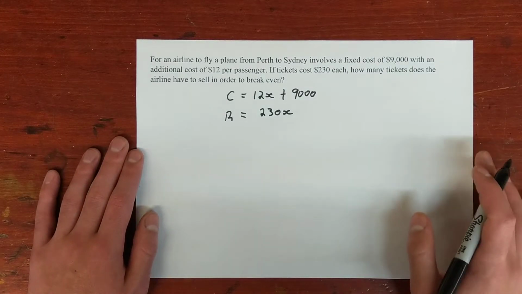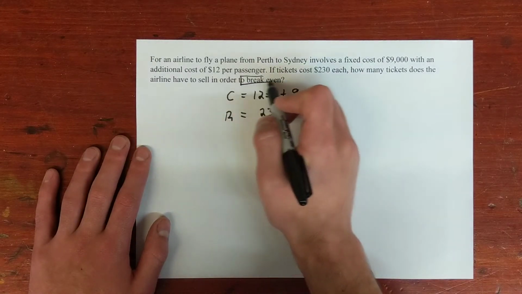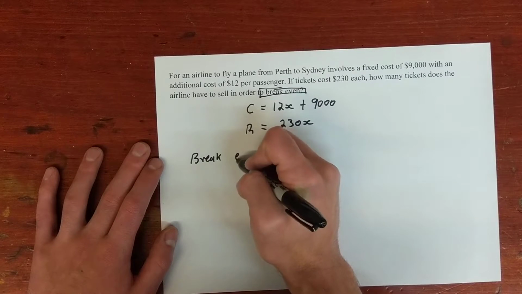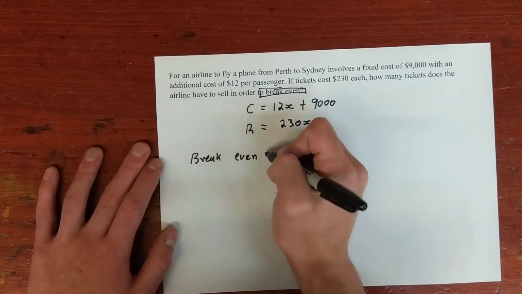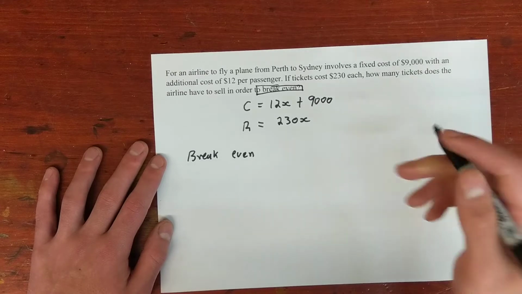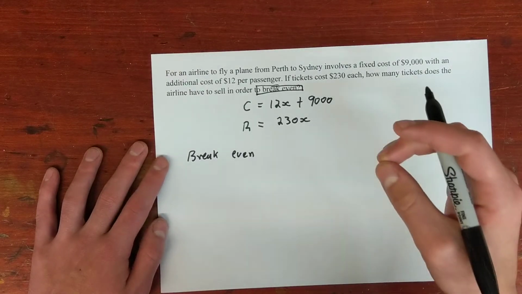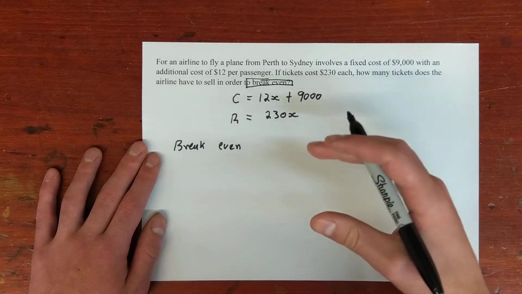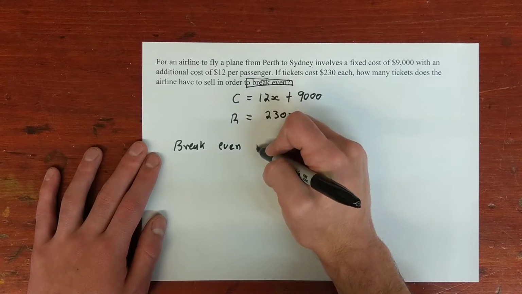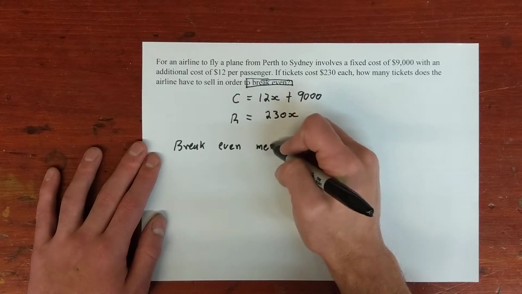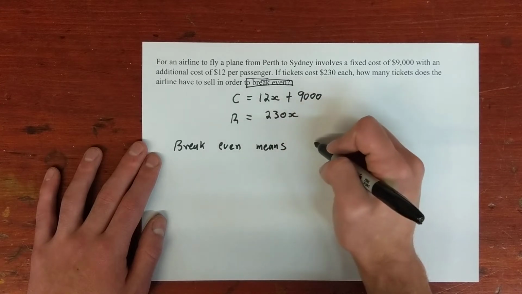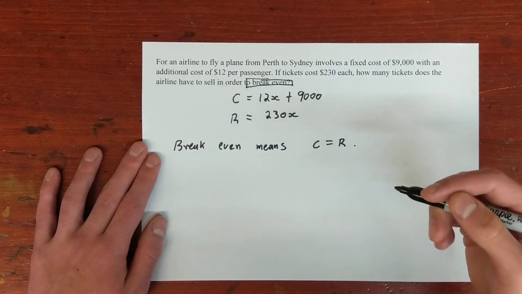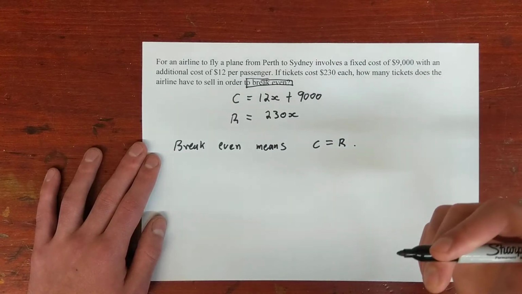The reason why it's not really a case of simultaneous equations is because let's focus in on what it means to break even. Breaking even means that you don't lose any money, but you're not making any extra money. So you're making back the exact amount of money that it cost you to run the thing. So breaking even, in terms of the variables we've introduced, means that C equals R. Your cost equals your revenue. The amount of money that you have to spend equals the amount of money that you're receiving.